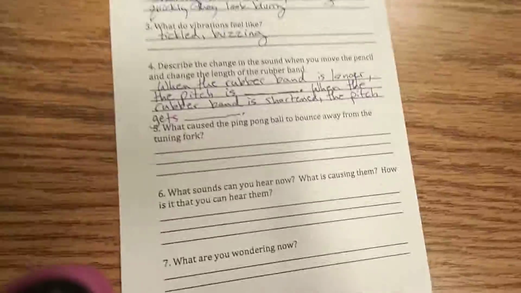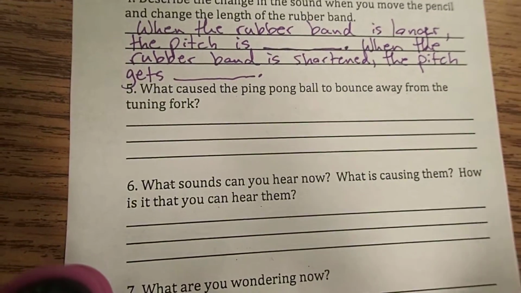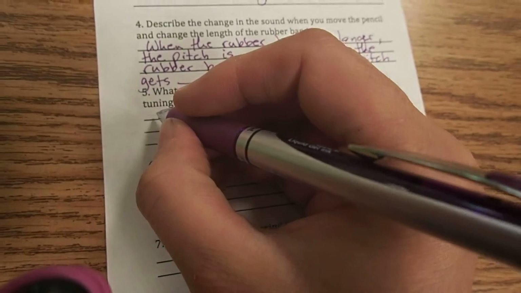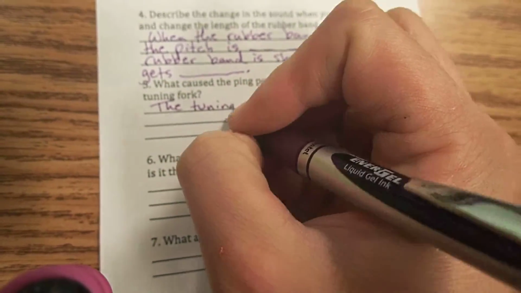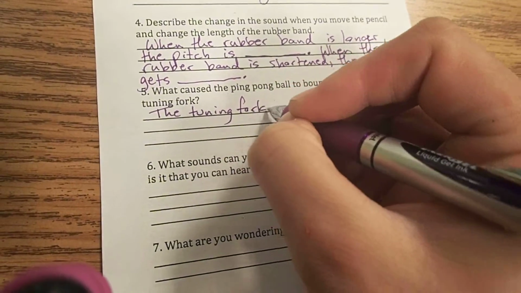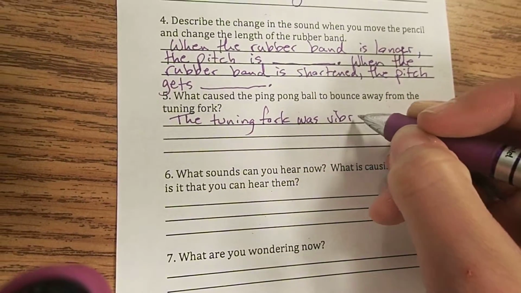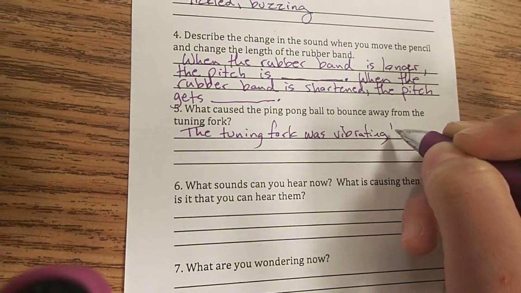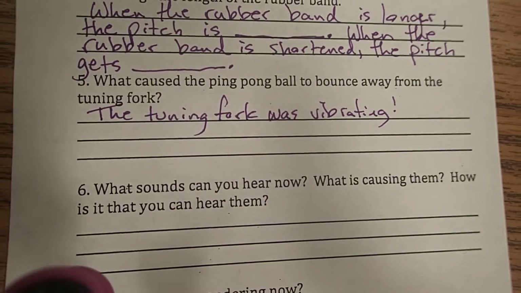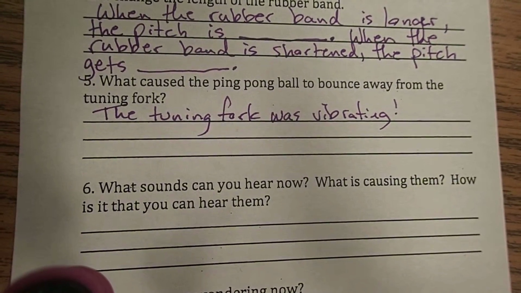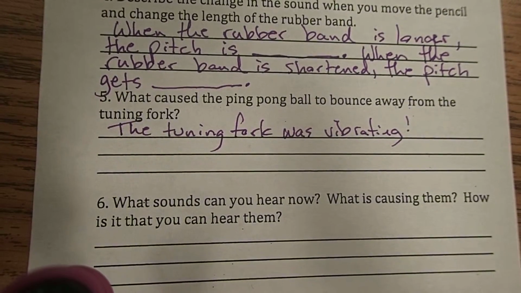Okay, so we're going to answer question number 5 now on our sheet. What caused the ping pong ball to bounce away from the tuning fork? The tuning fork was vibrating. Okay. And it's hard to believe when you see a tuning fork because sometimes it's so fast, again, you can't even see it moving, but it really is vibrating, and that's what makes the sound when you hit it.